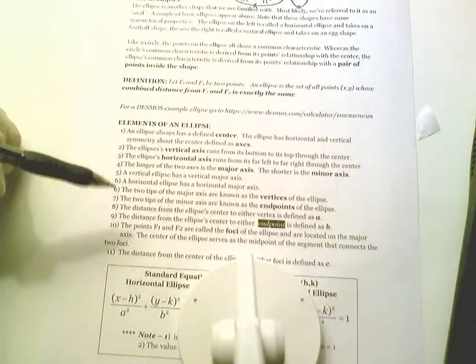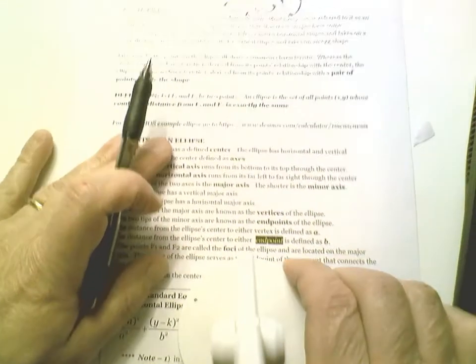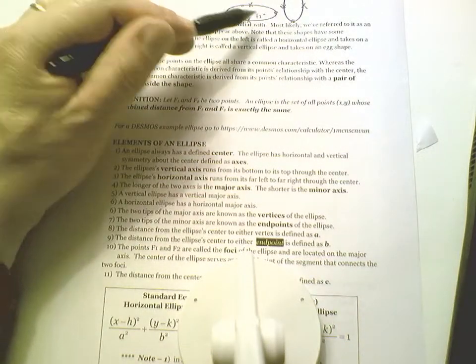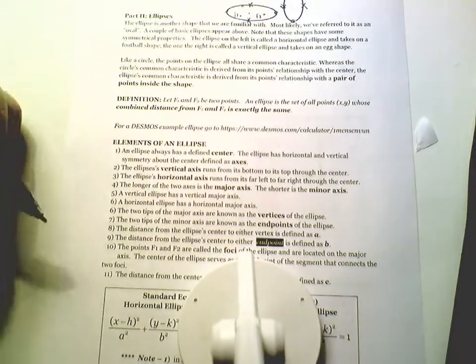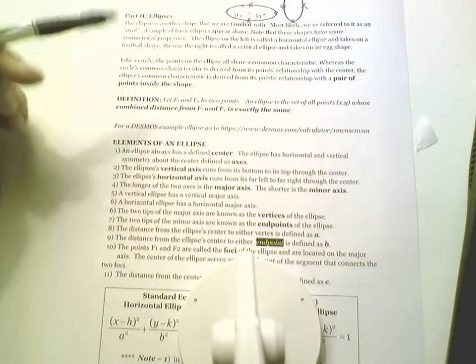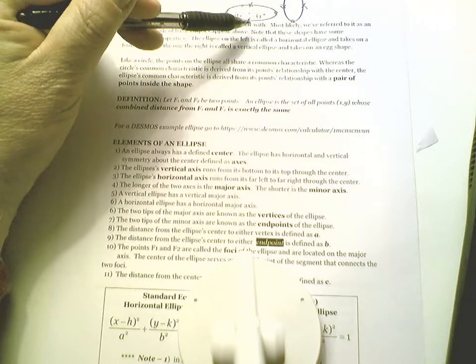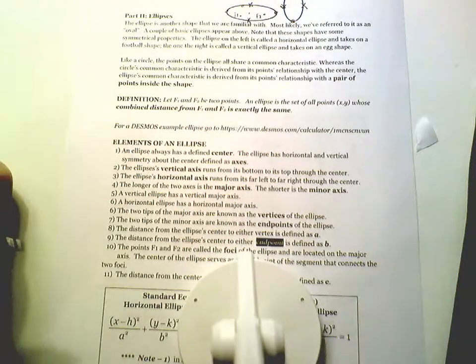Now, there's a couple more things that you're going to see. The distance from the ellipse's center to either of the vertices is going to be given the value a. And the distance from the ellipse's center to either endpoint is going to be given the value b.